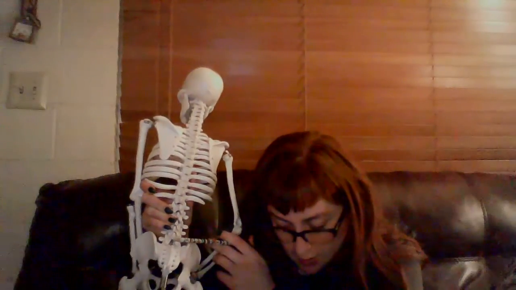And then the lumbar vertebrae consists of 5 bones, and they would be these ones right here. And this is the sacrum, and 5 vertebrae fused together to form the sacrum, and the coccyx is right here.